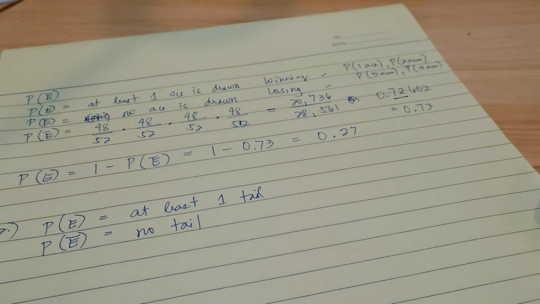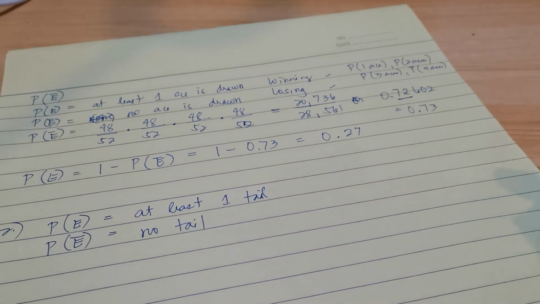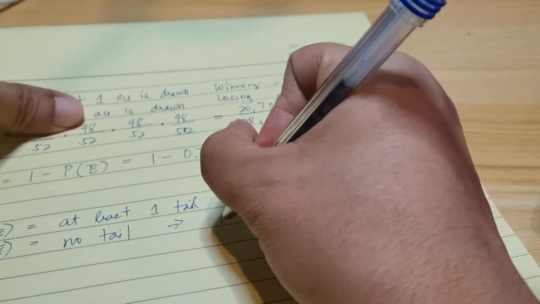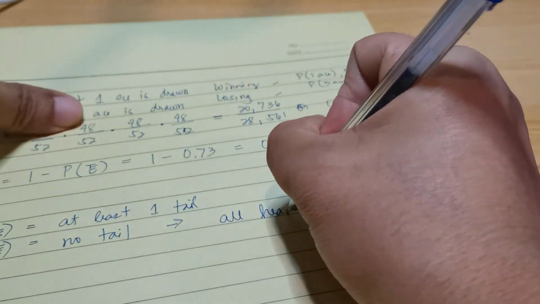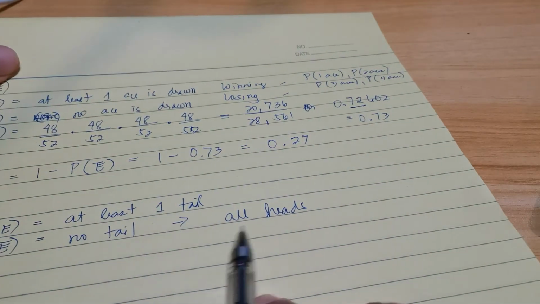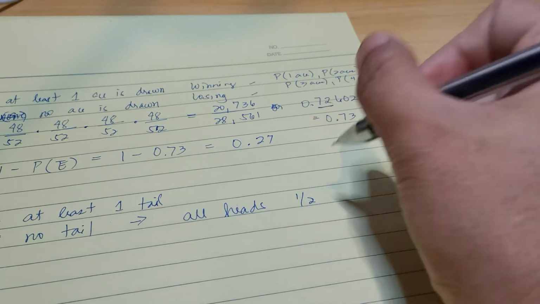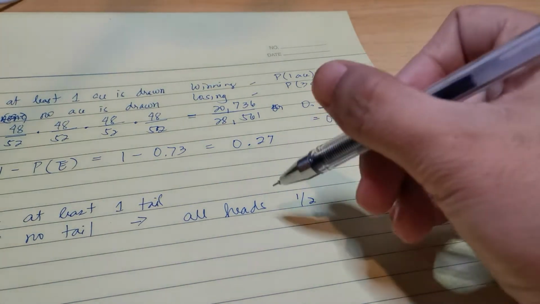Bakit 1/2 raised to the 5th? Kasi all heads. No tail, ibig sabihin, this is all heads. Yan yung kukunin natin. Eh, ano ba yung probability ng head? Di ba, 1/2?